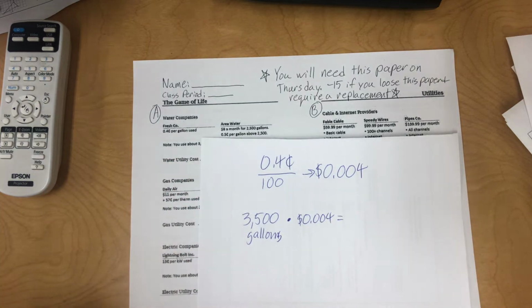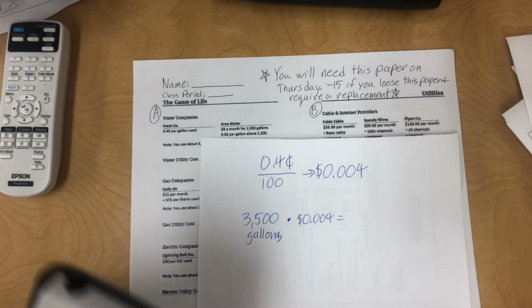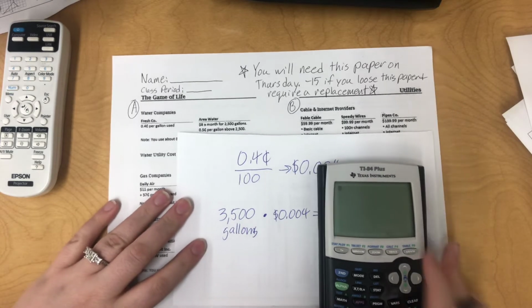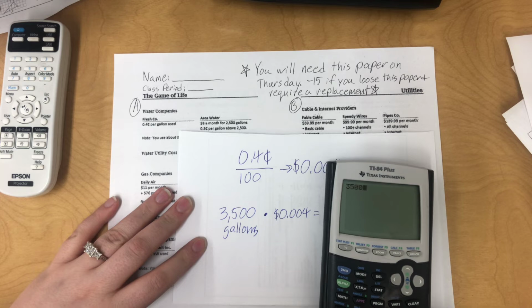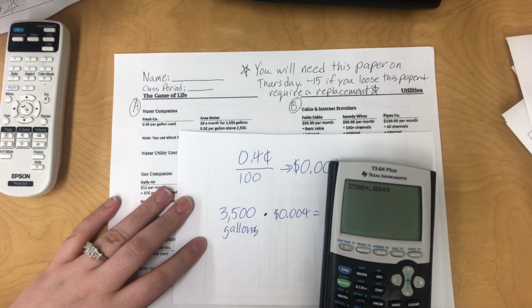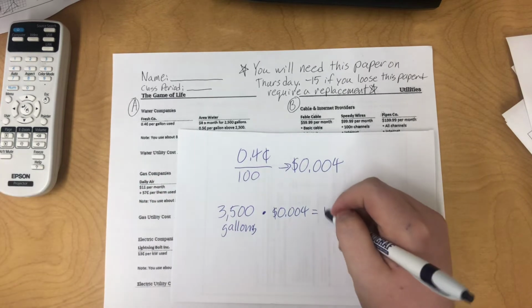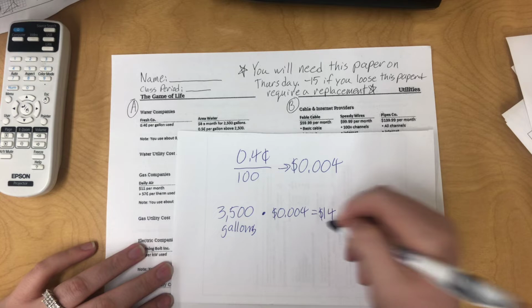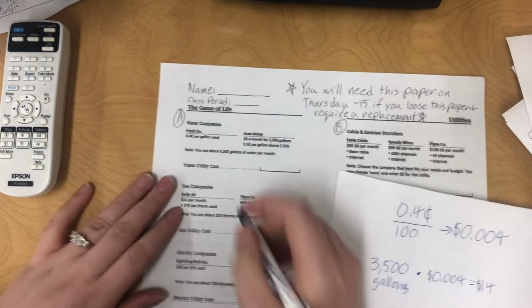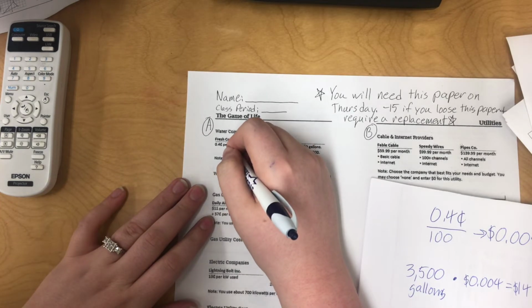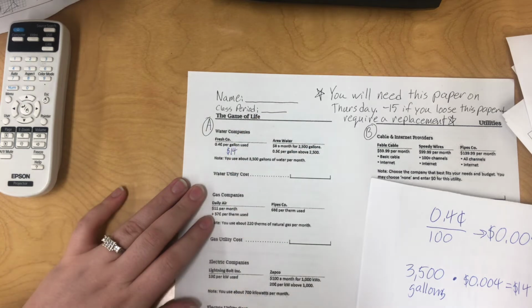If I do that and I get my calculator, 3,500 times 0.004 equals $14. So I'm going to make a note of that next to Freshco. It will cost me $14 a month to get water from Freshco.